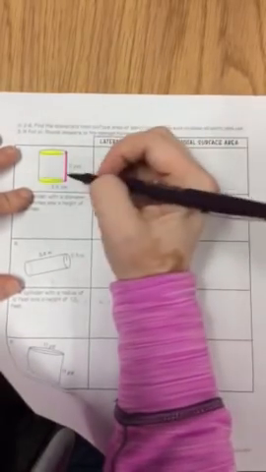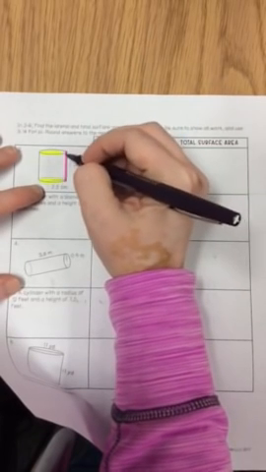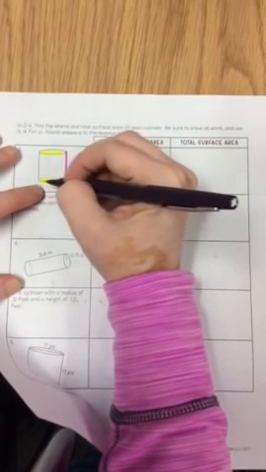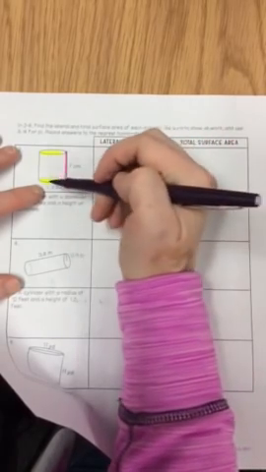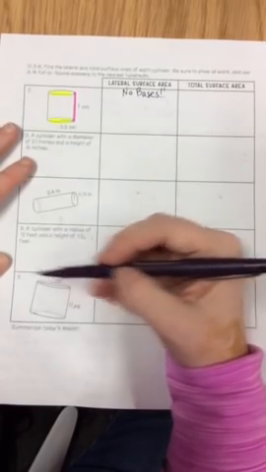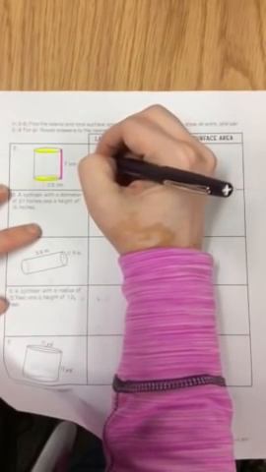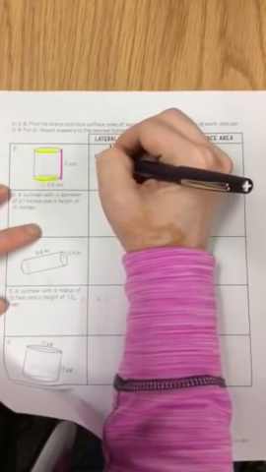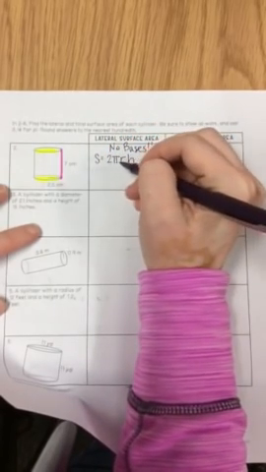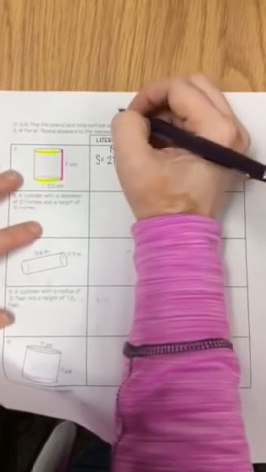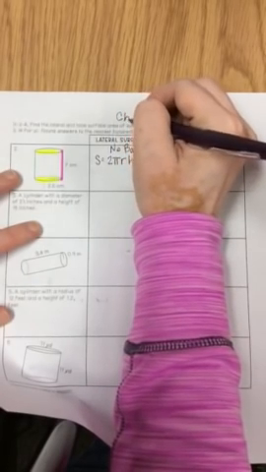Always pay attention to if they give you the radius or if they give you the diameter, because diameter is not part of any of the formula. So you would have to cut your diameter in half. For instance, like number 6, how it has the 11 go all the way across. So on here, on lateral, I would write my formula, S equals 2 pi r times the height. 2 pi r, remember, is just your C. Circumference times the height.